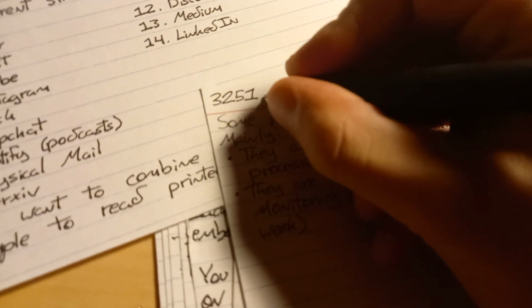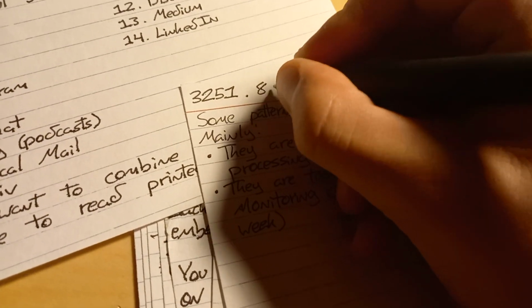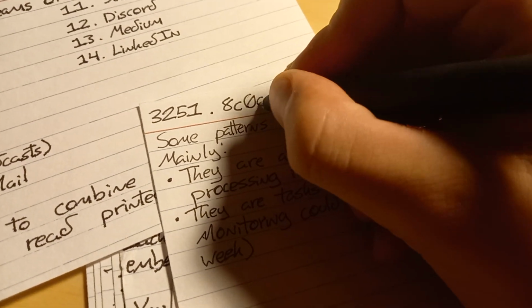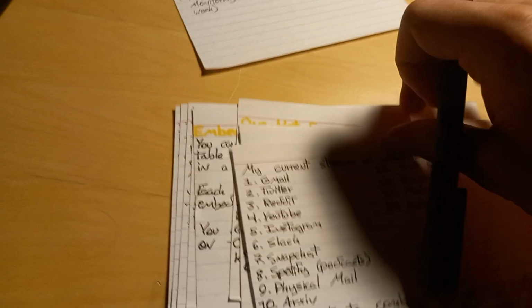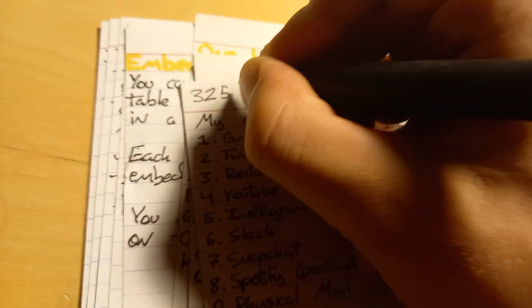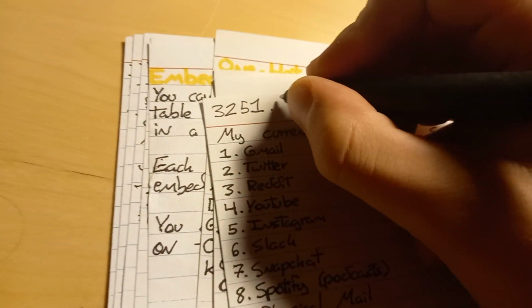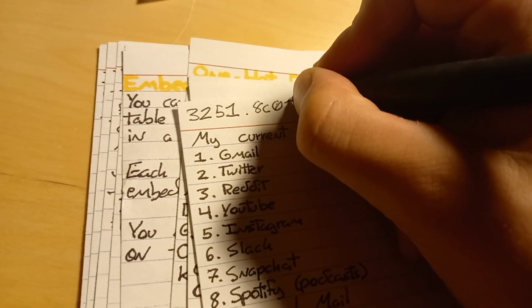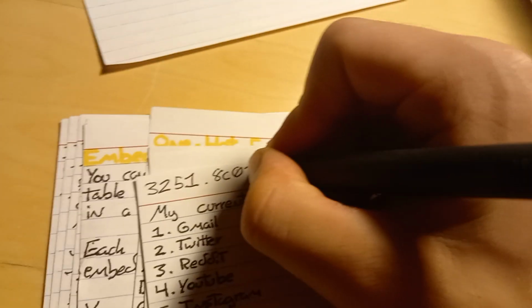Yes. 3251.8C0A and 3251.8C0B. Why did I put a 1?